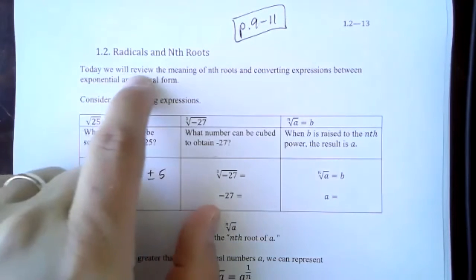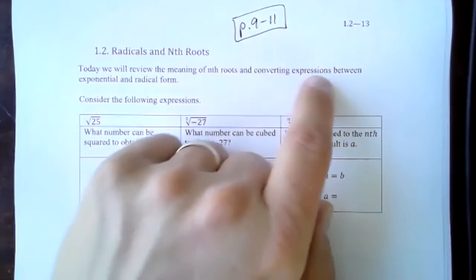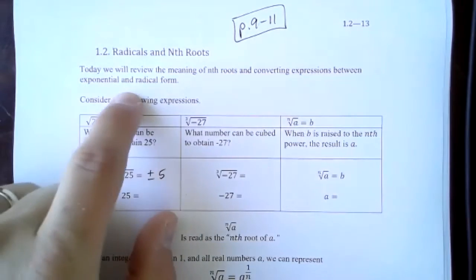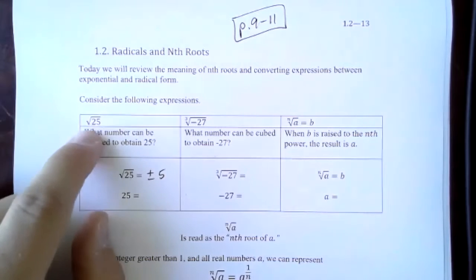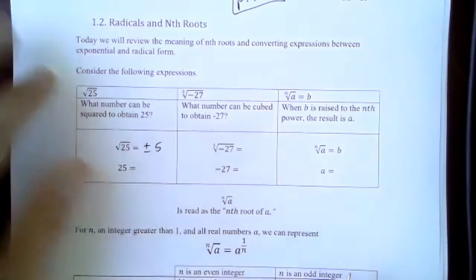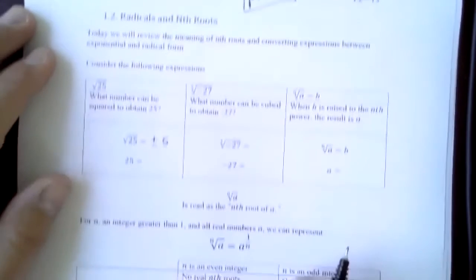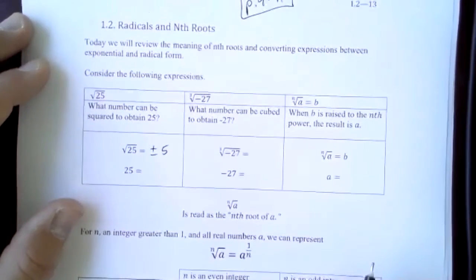All right, so today we will review the meaning of the nth roots and converting expressions between exponential and radical form. All right, radical form would look like this. Exponential form would look like this. Okay, so you see that? So there's where the ideas kind of come from today. And also, the top of our numerator is always going to be 1, well, for a while it's going to be 1. Sometimes it could be something else, and we'll talk about what happens then.